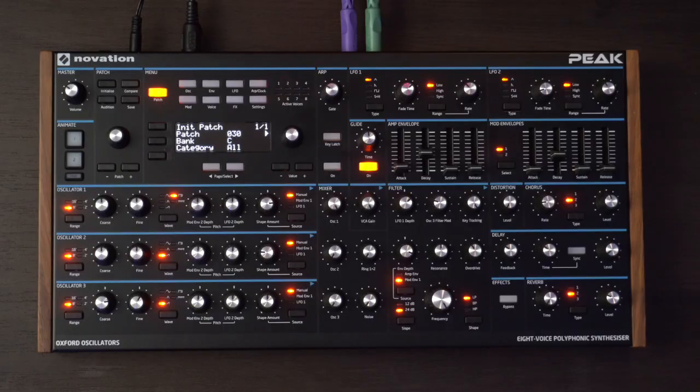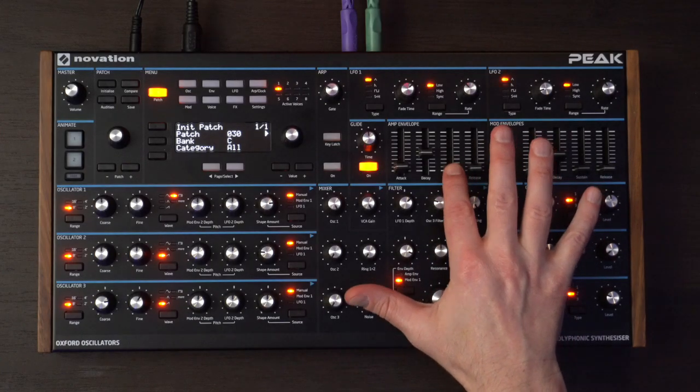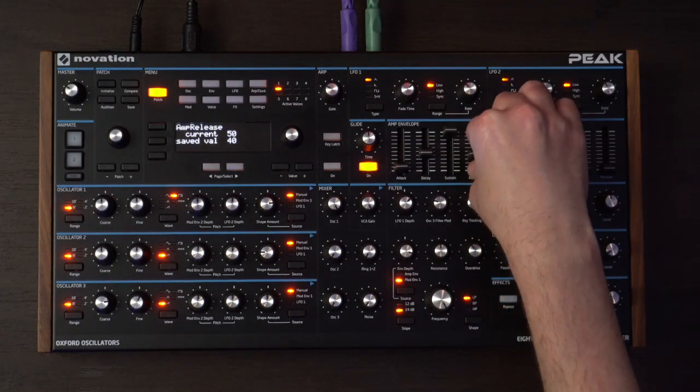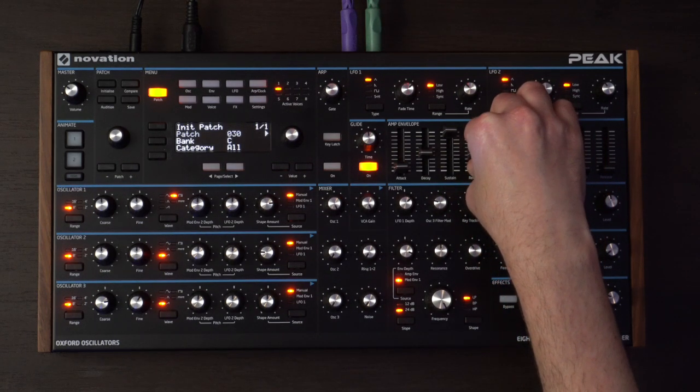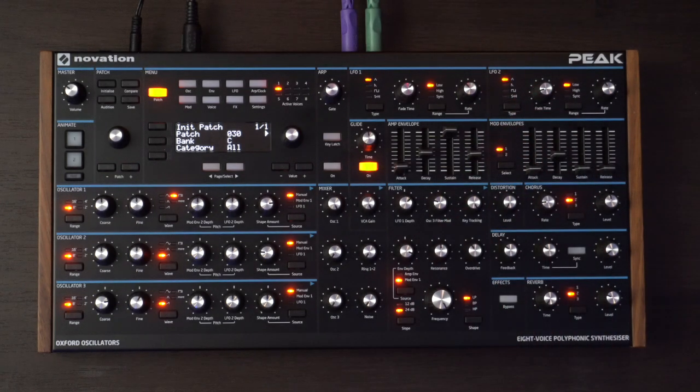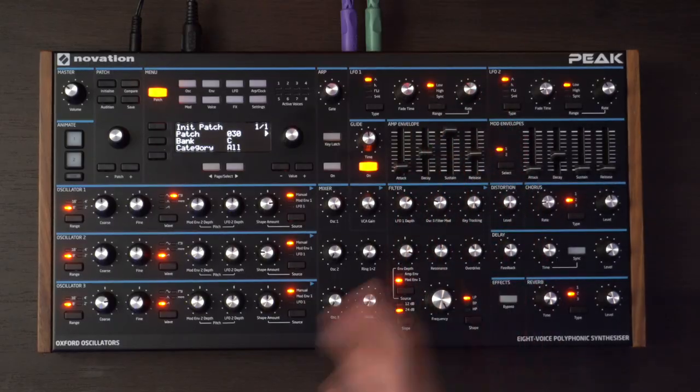Obviously we don't want any drop in that volume, so we're going to take the sustain all the way to full, and then I want a little bit of a tail there. You can hear in the actual track there's not too much of a tail. So I think it's pretty much in the ballpark there.